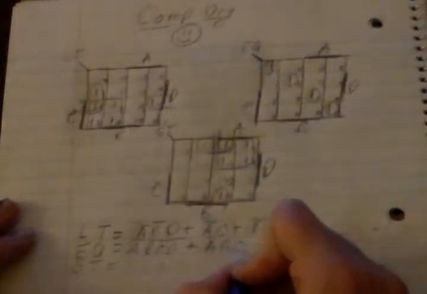Not in A, in B, not in C, in D. In A, in B, in C, in D. In A, not in B, in C, not in D. Fabulous. So that one didn't get shortened up too much, but the other ones we see will.